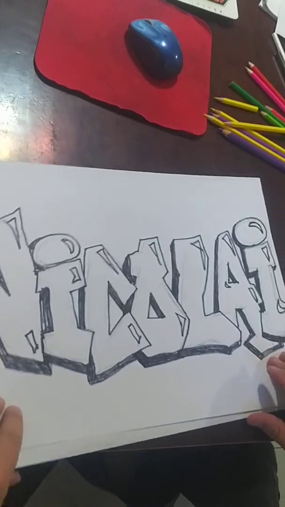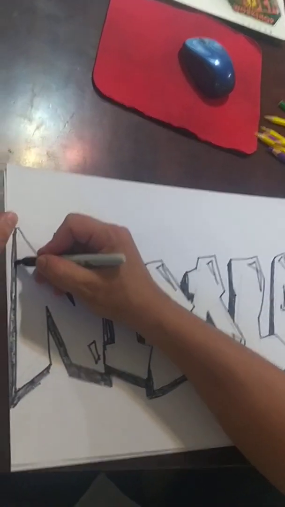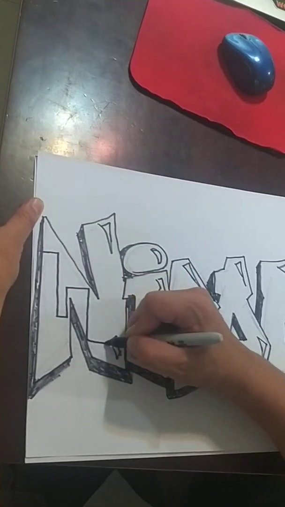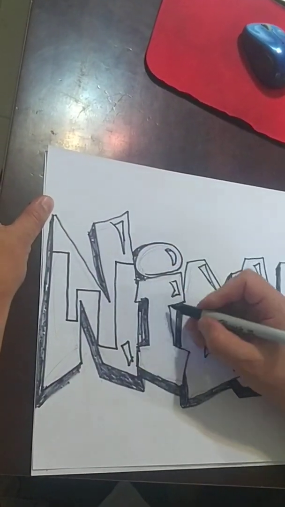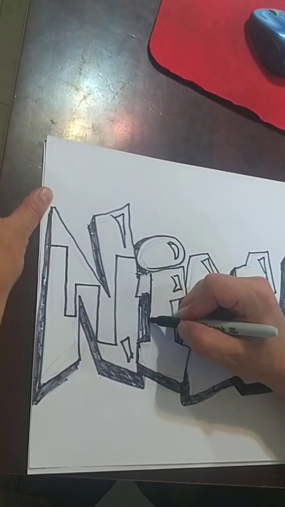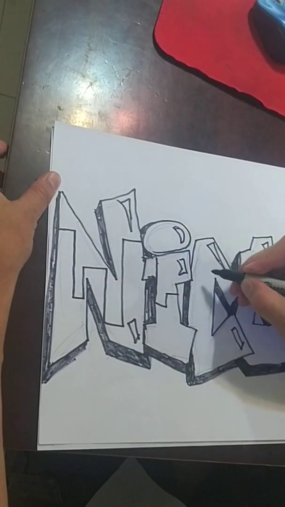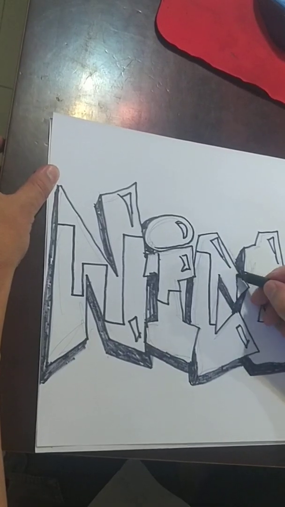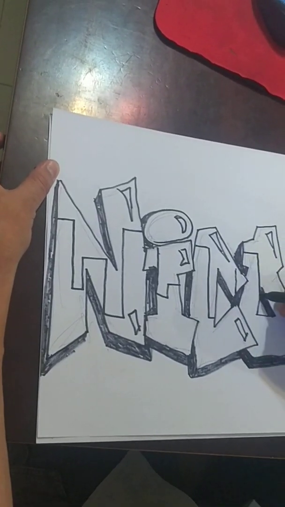Okay, so this is the effect tall buildings. So what I'm going to do is start drawing boxy shapes. You can mix it up, more or less. Just keep those boxes going.